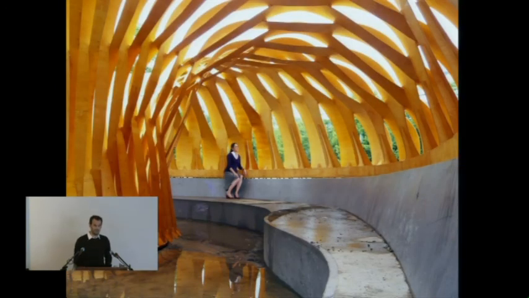Inside, the toroidal space could never really be perceived in its entirety, leading to quite a surprising spatial depth that was further enhanced by the sequence of direct and indirect illumination that results from the convex and concave undulations of the envelope.